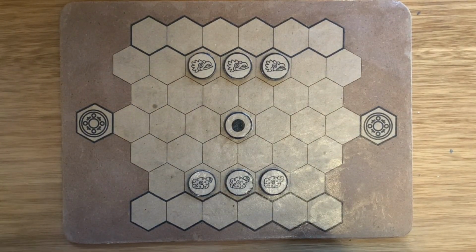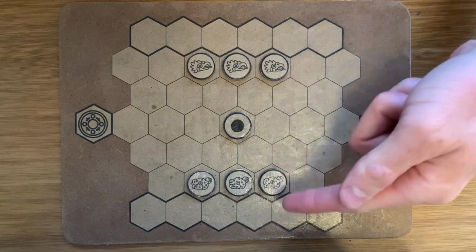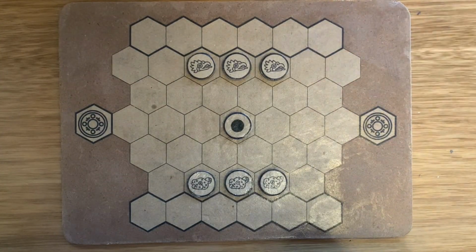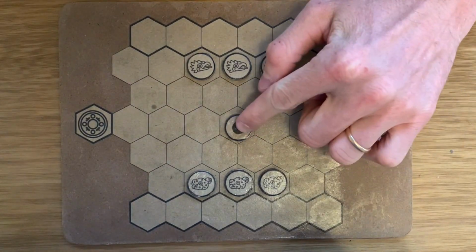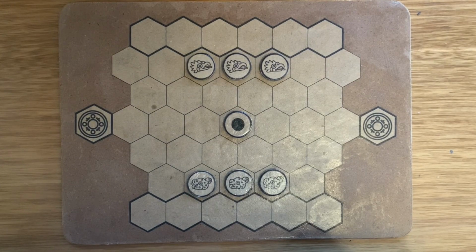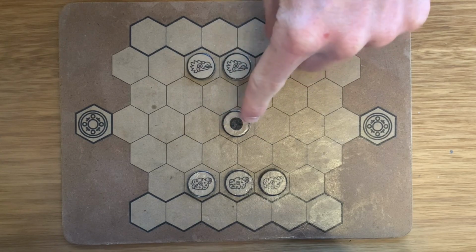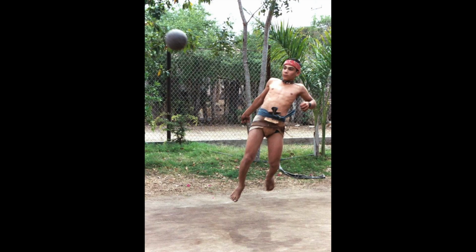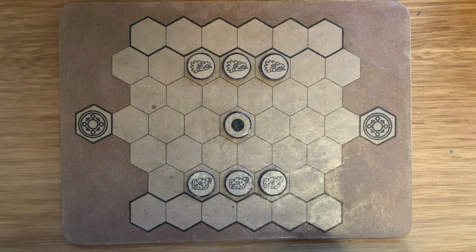So let's take a look here. We have two opposing teams. We have the Jaguars and Eagles. And in the center here, we have the ball, because this is after all a ball game. The ancient Mayas used to use a kind of sap from a tree to make these rubber balls that could bounce around the court. So that's essentially what you're doing in this game.